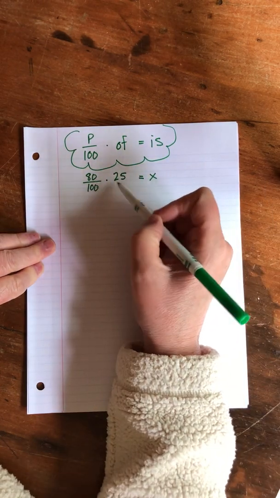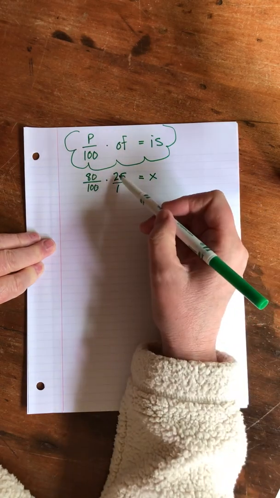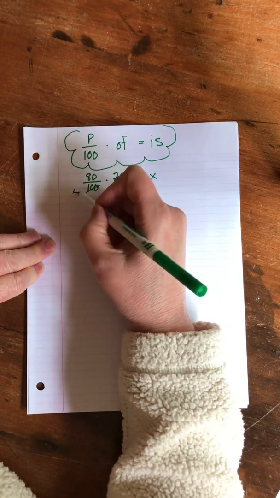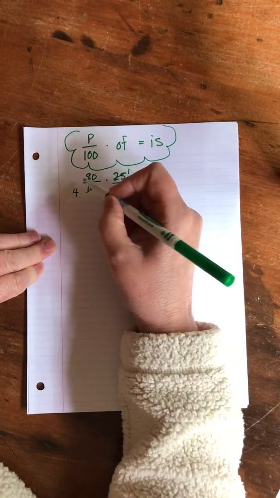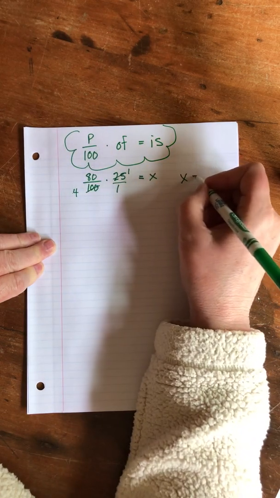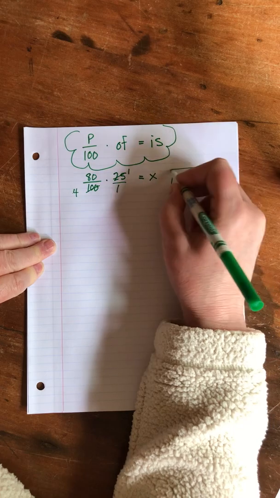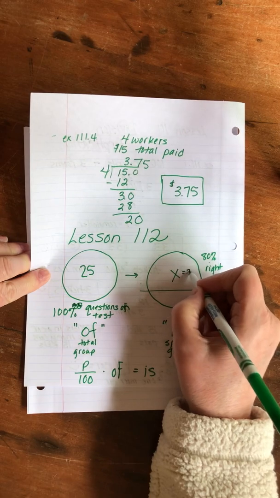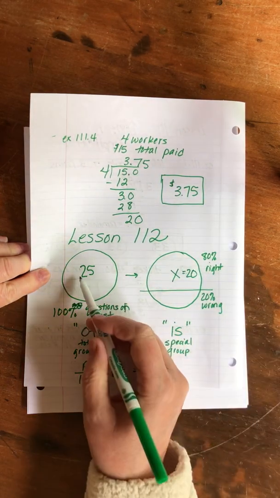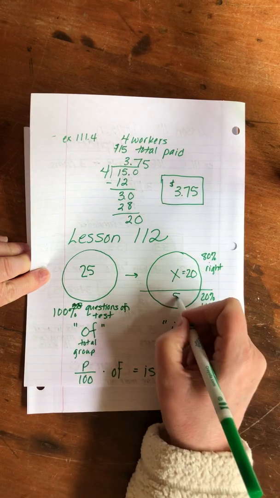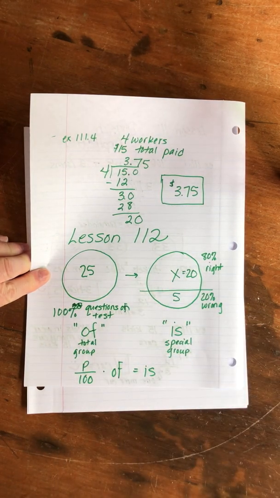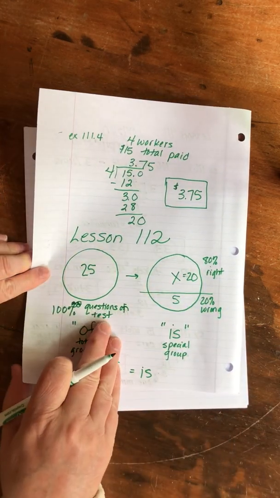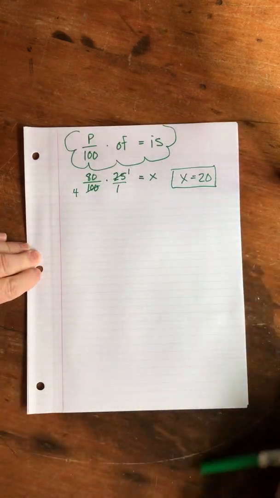And look, we can cancel 25. I'm going to put it over 1 just so it looks cute. 25 into 100, that's 1 and 4, right? And now 80 divided by 4 equals 20. So I can write X equals 20. So that means that our friend got 20 of the problems right, and then we can see, okay, if there's 25 in all, he got 20 right. That means he got 5 wrong. Okay? So we can fill in all that missing information and understand, draw a picture of exactly what happened by doing this calculation. It's kind of cool, you guys.